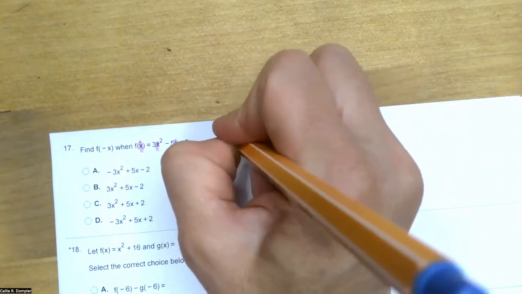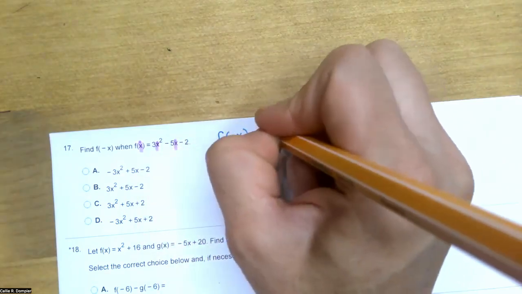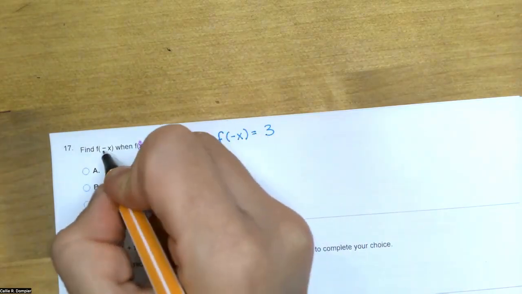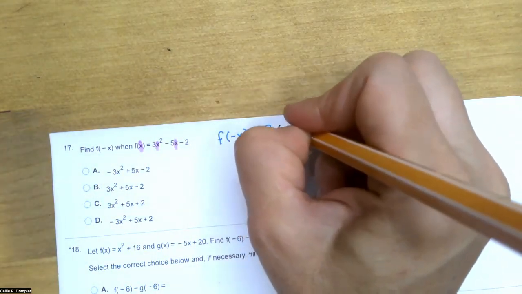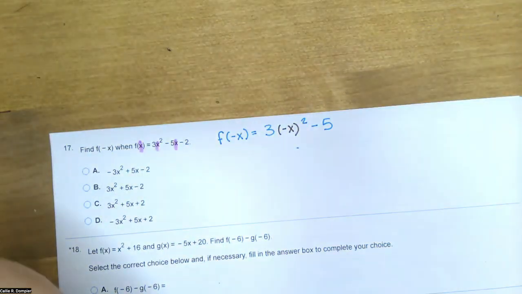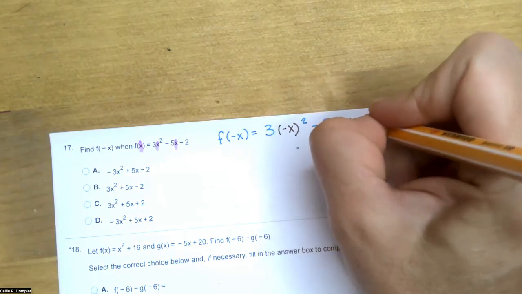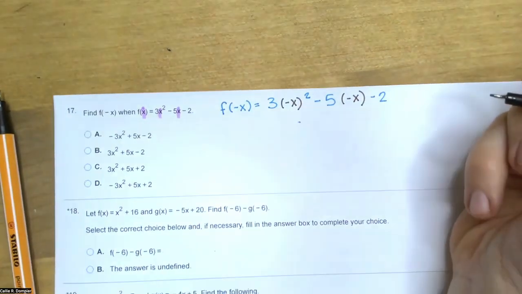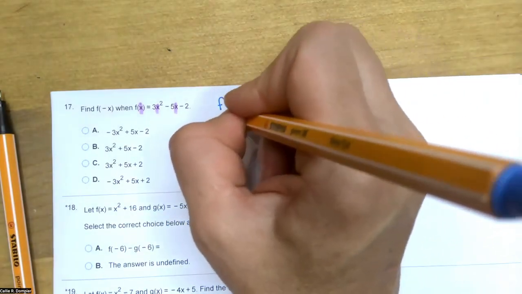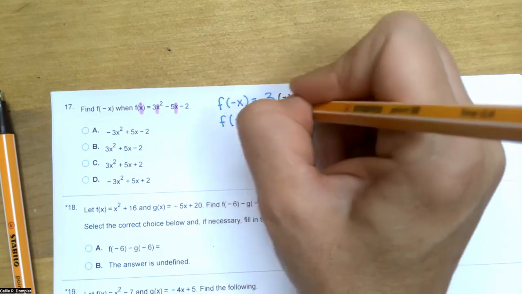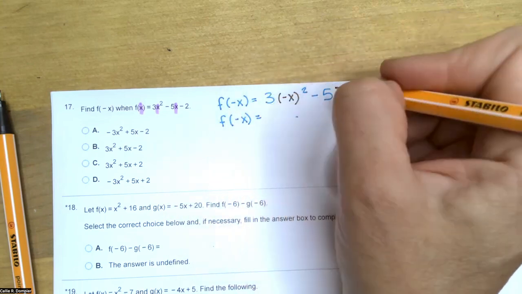So f of negative x is 3, instead of x, I'm putting in negative x, squared, minus 5, again substituting in negative x, minus 2. And then you just simplify that. Be very careful when simplifying it. F of negative x equals 3 times negative x squared.